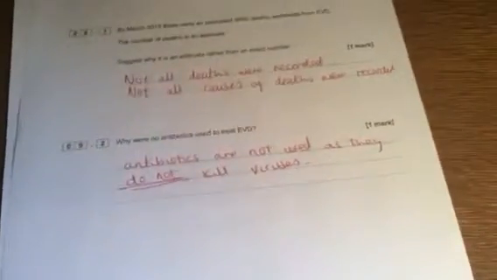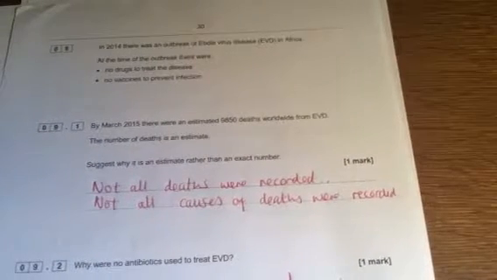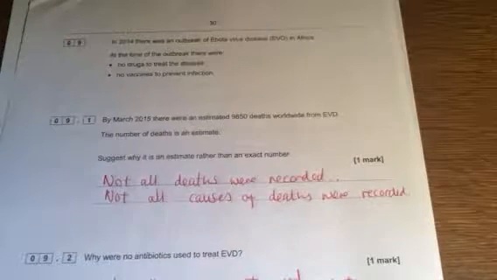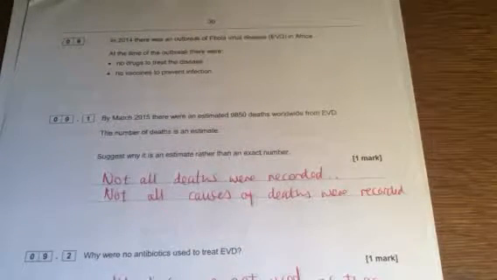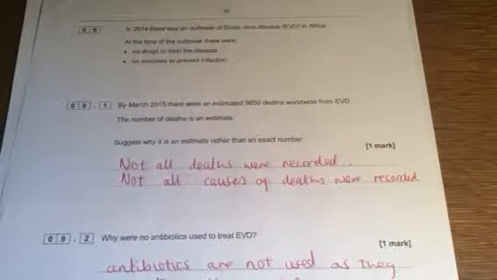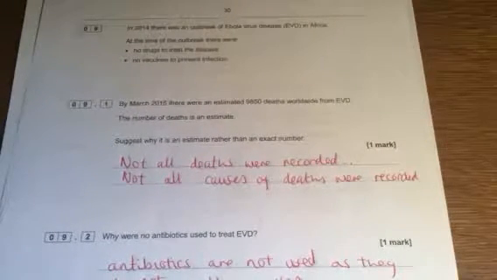Okay, question 9. In 2014, there was an outbreak of Ebola in Africa. At the time of the outbreak, there were no drugs, no vaccines. By March 2015, there were estimated 9,850 deaths due to Ebola. The number of deaths is an estimate. Suggest why it's an estimate.